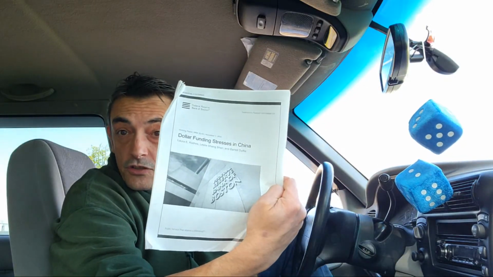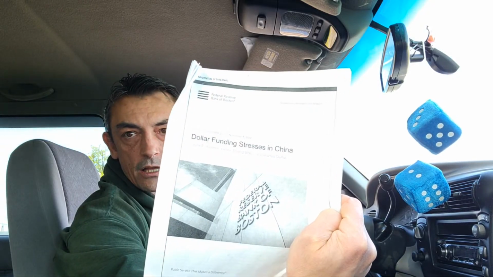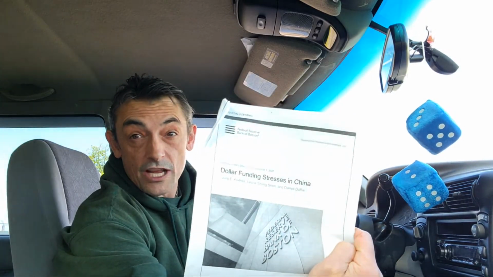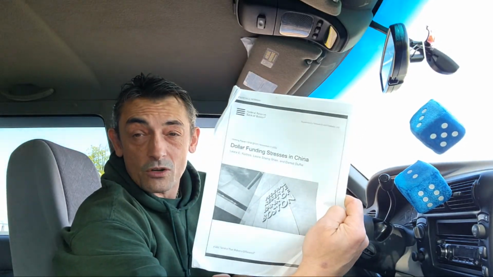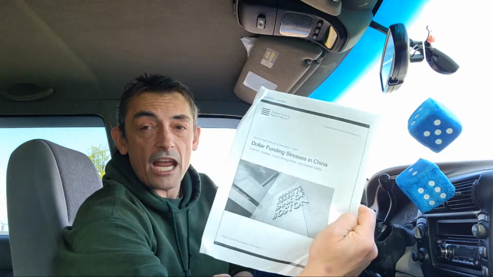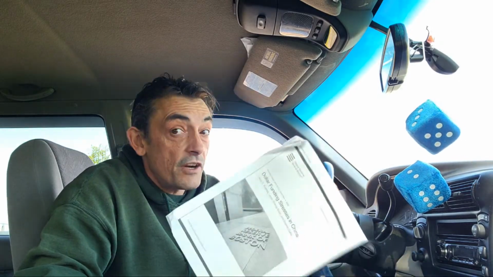You know who was a major doer of this, of taking out debts or issuing debts in dollars? It was China. You want to read an interesting paper? Go and read this one right here: Dollar funding stresses in China. You want to see how much demand for dollars actually exists out in the world? Read this. This is just China. They're not even talking about the rest of the world. They're just talking about China and how much demand for dollars China has. And this is coming from the Federal Reserve itself. This is the Federal Reserve Bank of Boston. This was written November 1st, 2022. This is fairly new.